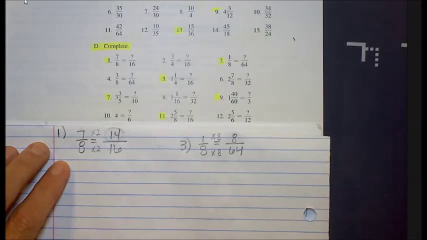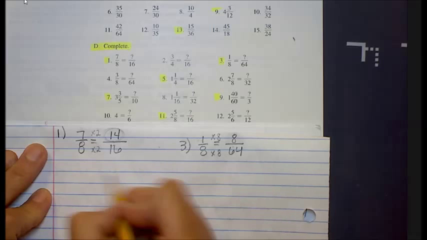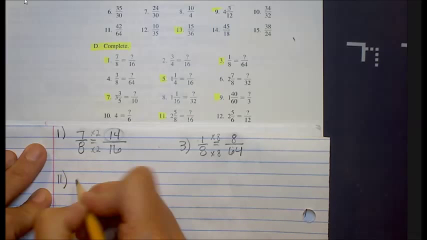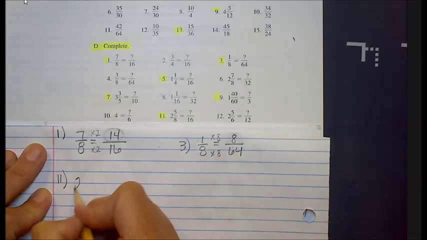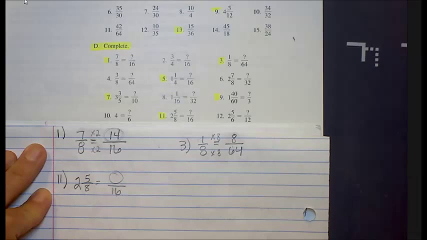Ooh, let's do a mixed number. Let's do number 11 down here. This is where you are going to want to put that mixed number into its improper fraction before doing the equivalent fraction. So for number 11 here, I'm going to start with 2 5/8 is equal to, we don't know, 16ths, right? Something over 16ths.